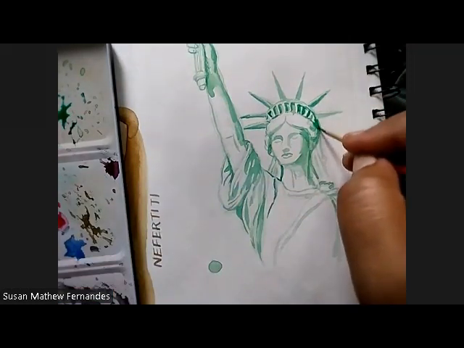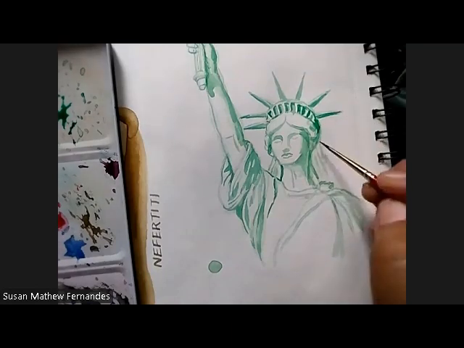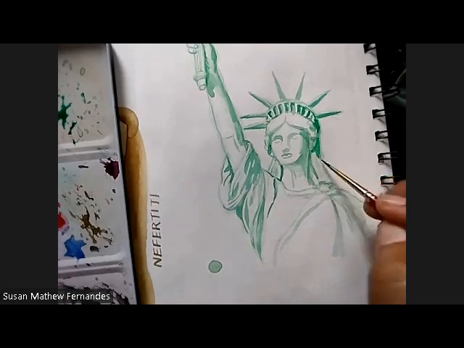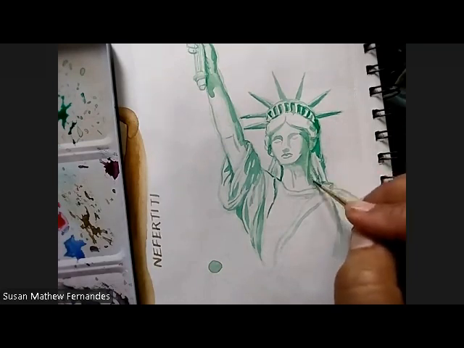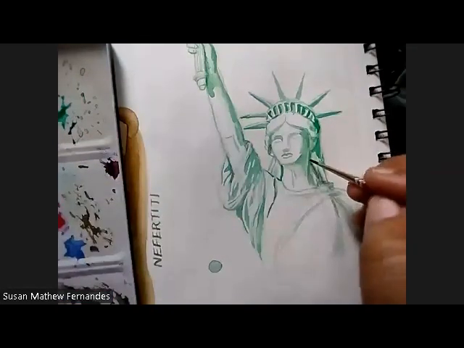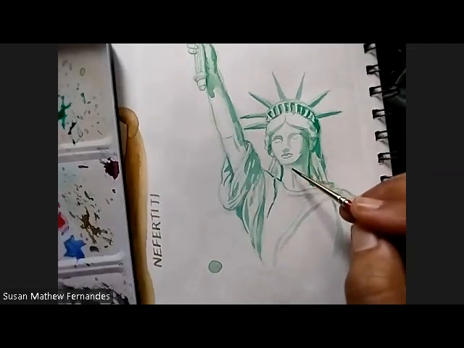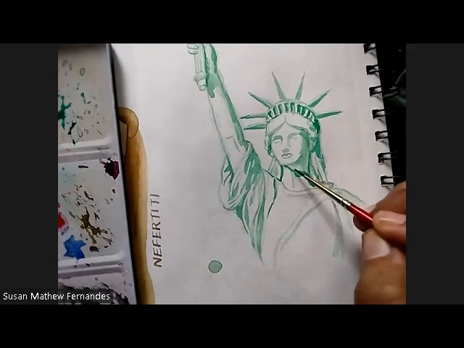And here it becomes really dark. Now here the shadow is there all the way down here. In fact, there is a very sharp shadow, like a cast shadow over here, which the face is casting onto the body.